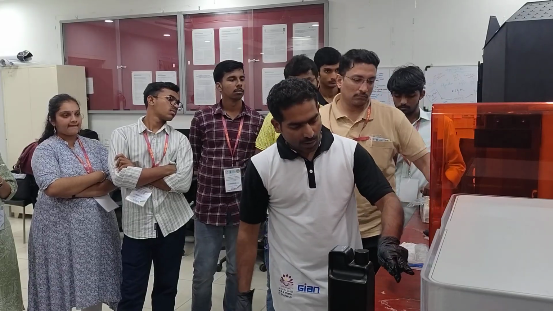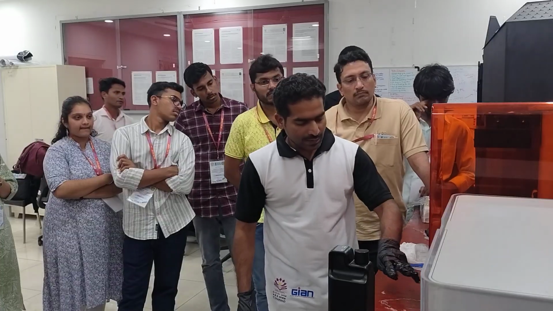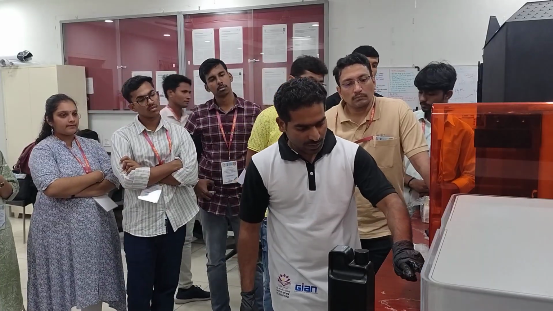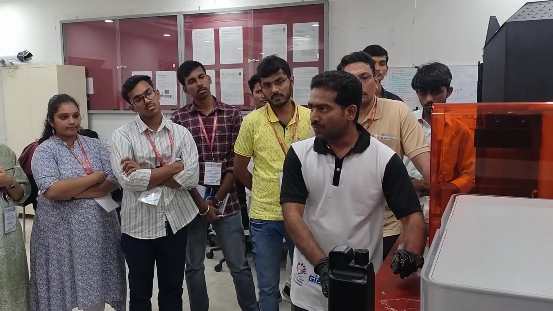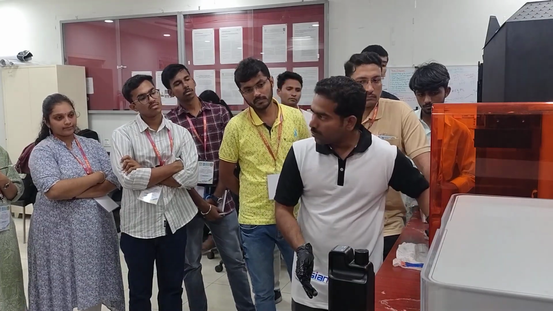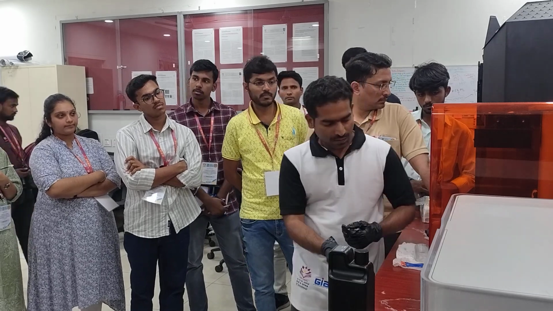Then inspect optics, that is the UV laser. Then level the printer, reprogram the tank, and move the motors. All these calibrations have been done already, so I will not touch anything now. If it is not giving good prints, then we have to go with these things and calibrate it.